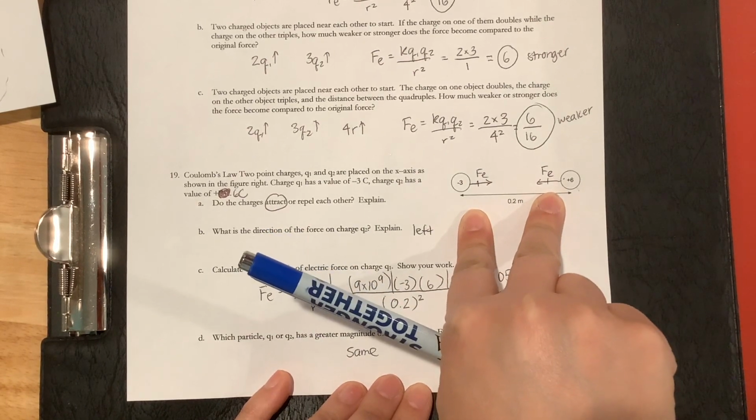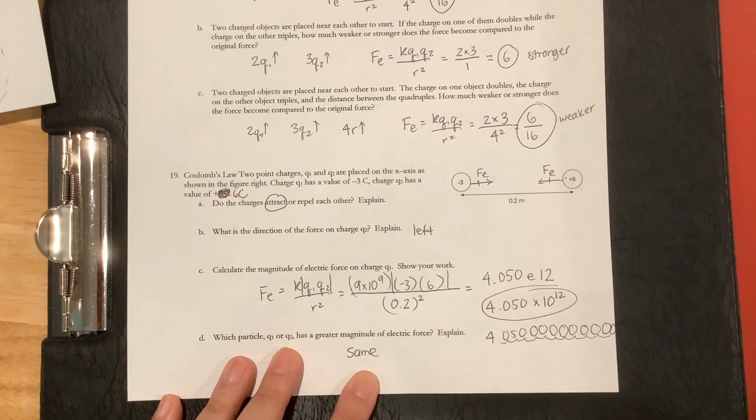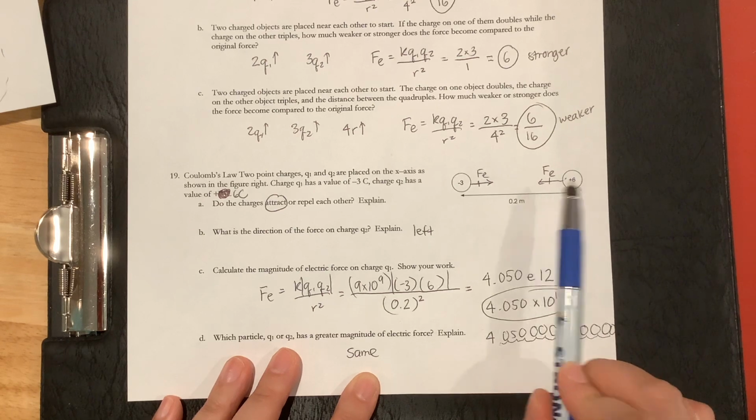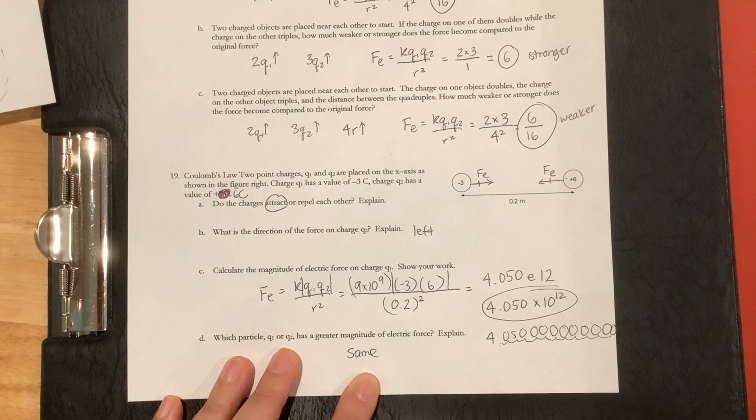I even put equal marks here. That's because Q1 and Q2 make up a force pair. So Q1 pulls Q2 to the left, Q2 pulls Q1 to the right. These are equal and opposite by Newton's third law.